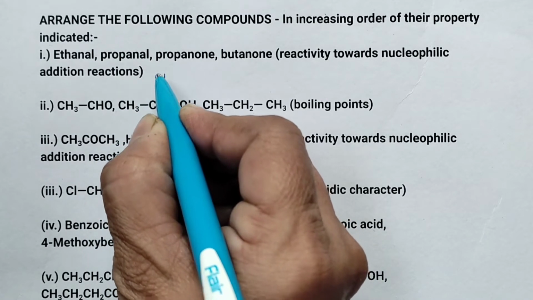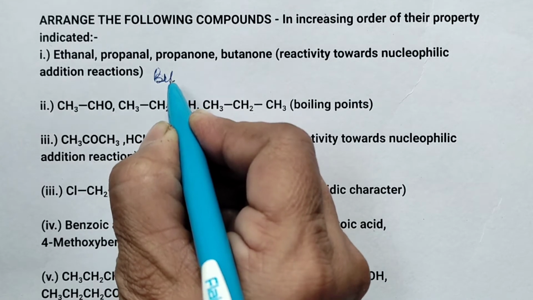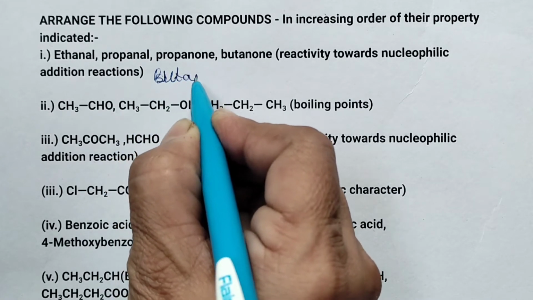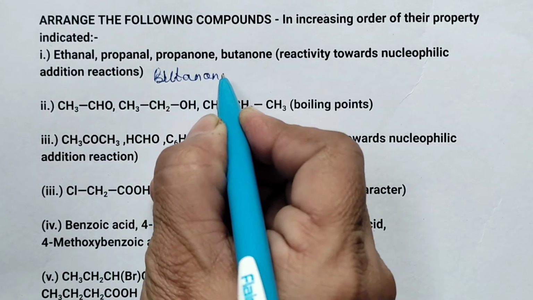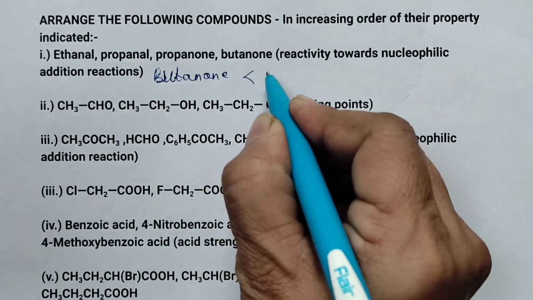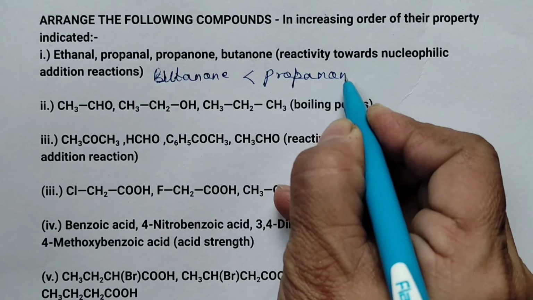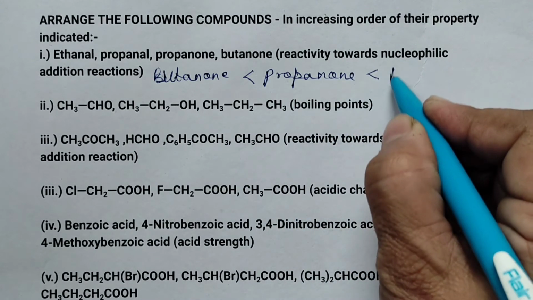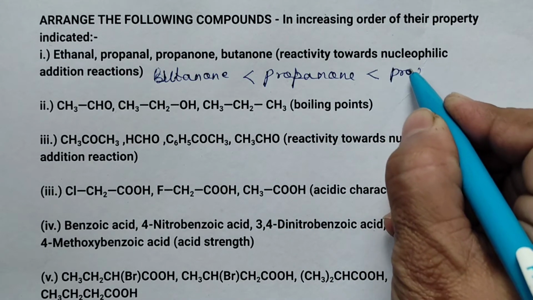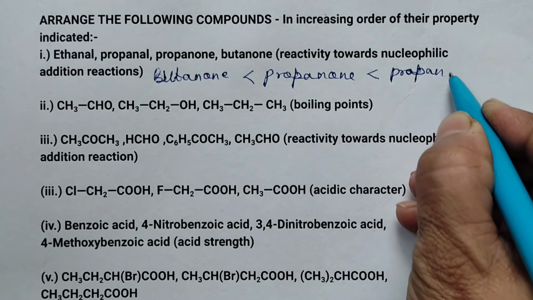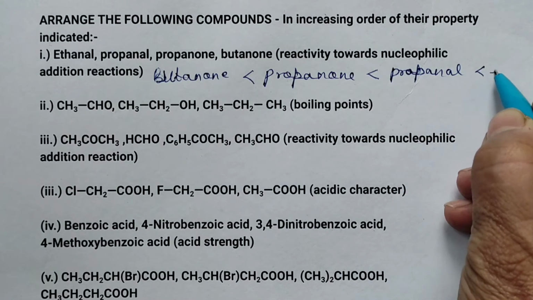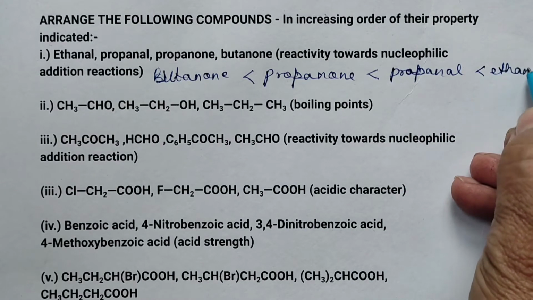It will be butanone, the next one would be propanone, then propanal, thereafter ethanal.